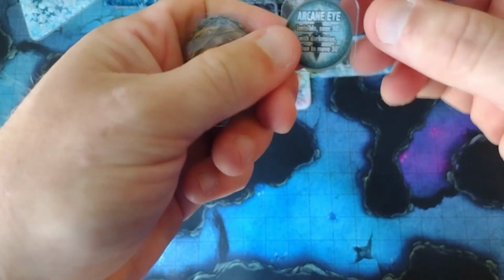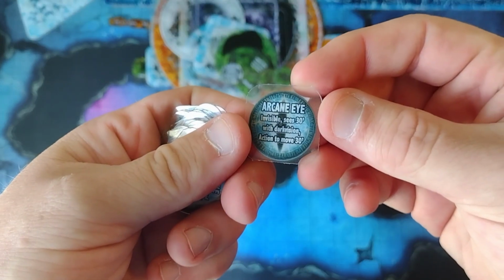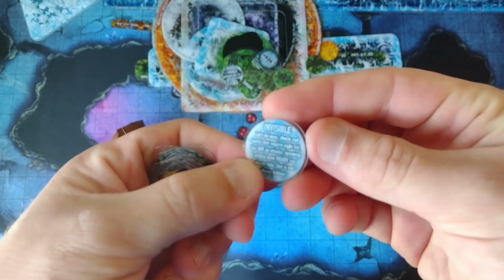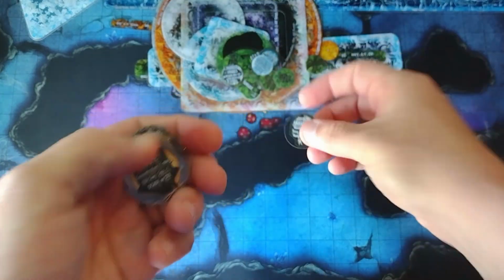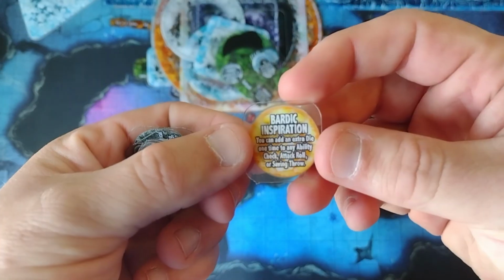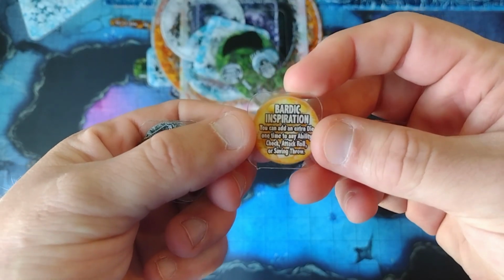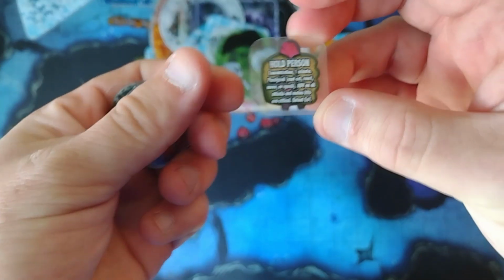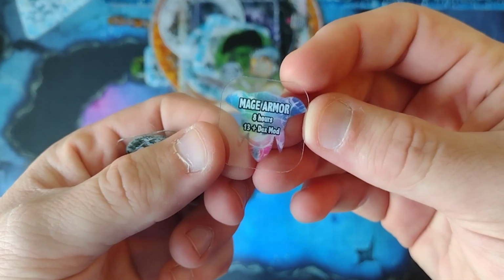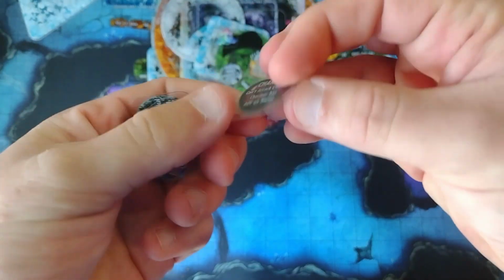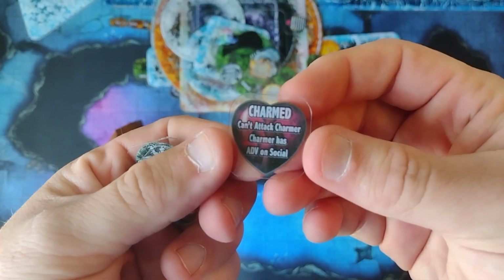But then we have a bunch of really small reminder text things for different types of spells. Animate Dead, Arcane Eye. Many of these are things that you would want to mark on the tabletop. Invisible, Animate Dead, Reduce. Class abilities. We got some Bardic Inspiration here. Hold Person is a good one. Haste. Mage Armor. That one, I wouldn't love that one. That seems like something you just mark on your character sheet and not need to leave on the table.